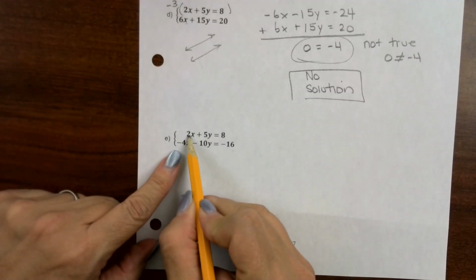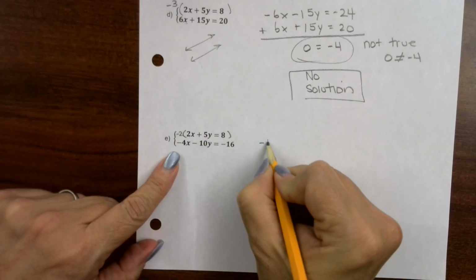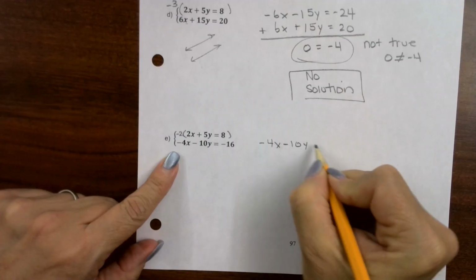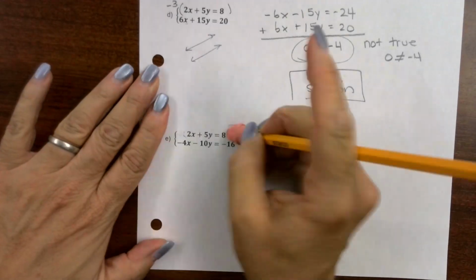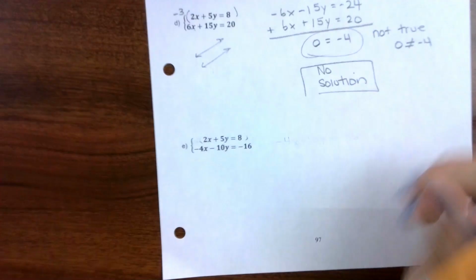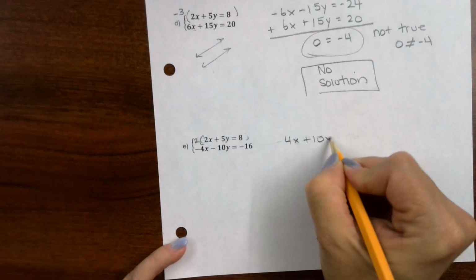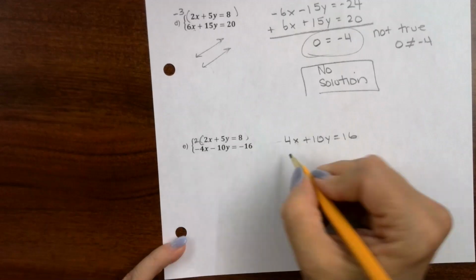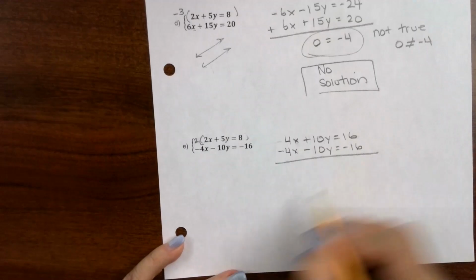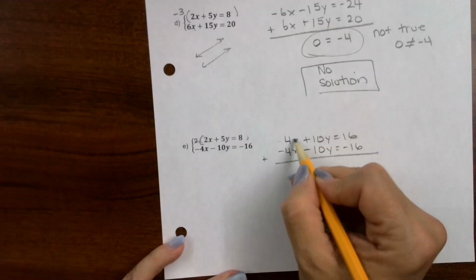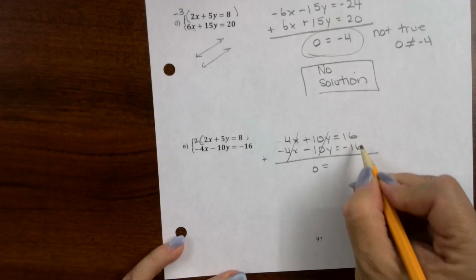So I see a 2x and a negative 4x, so I'm going to multiply this whole guy by negative 2. So I have negative 4x minus 10y equals negative 16. And on the bottom, oh, hold on. I don't want to do that. I want to multiply that by a positive 2. Because if I multiply this by a positive 2, 4x plus 10y equals 16. Now I'm going to add these up. This is 0. This is 0. So I have 0 on the left side. And now I have 16 minus 16.